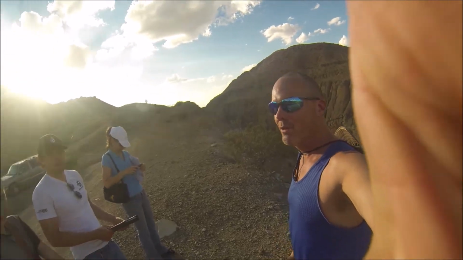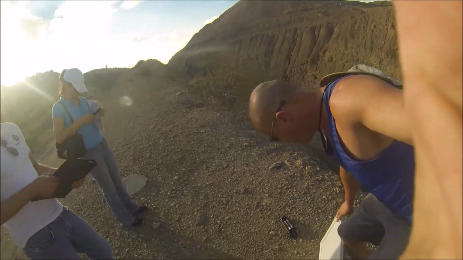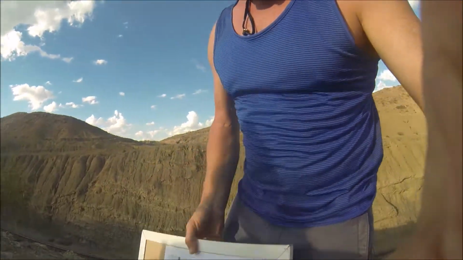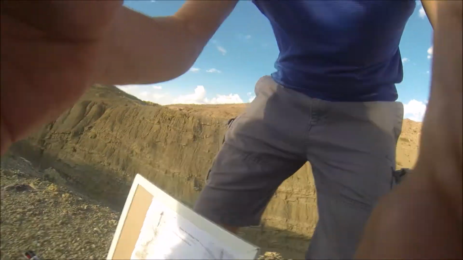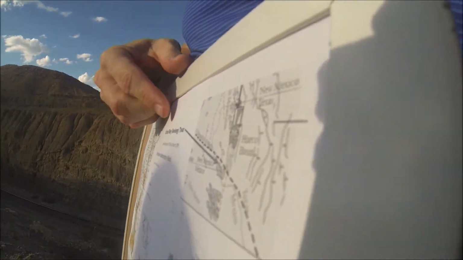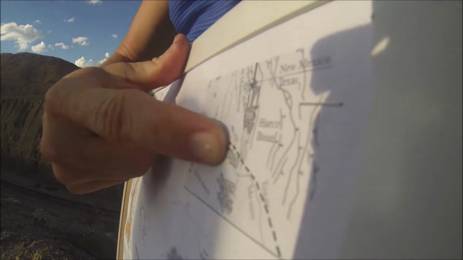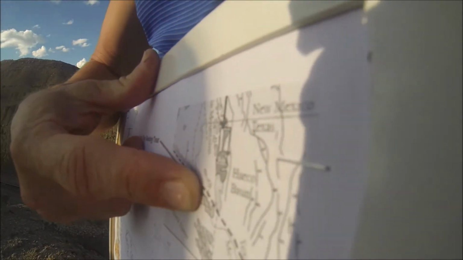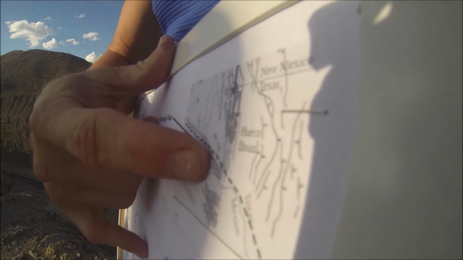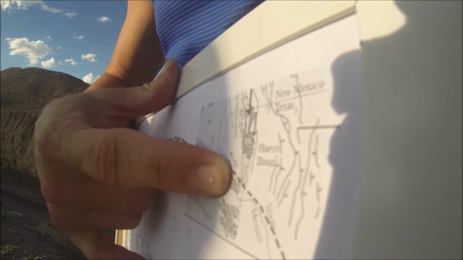All right, welcome to Cristo Rey. We are actually located, to give you a precise location, if we look here at our note sheet map, hope you can see this on the camera. You can see on the paper it says Cristo Rey Geology Tour. We're right here on this little map, and it's right here on the edge of Mexico, New Mexico, and Texas.